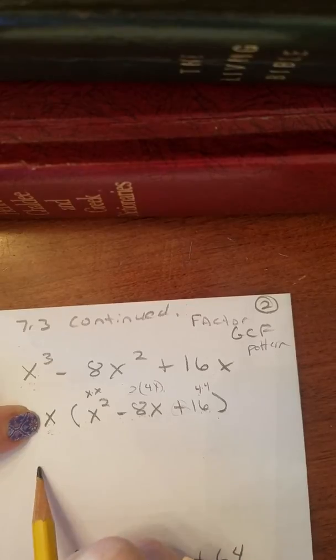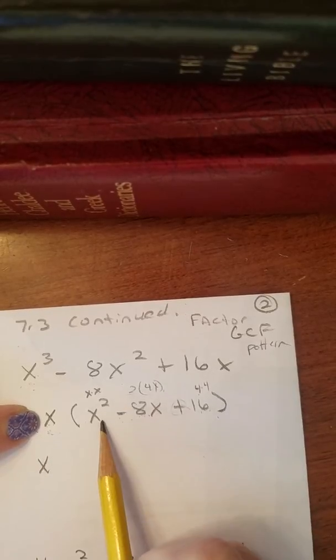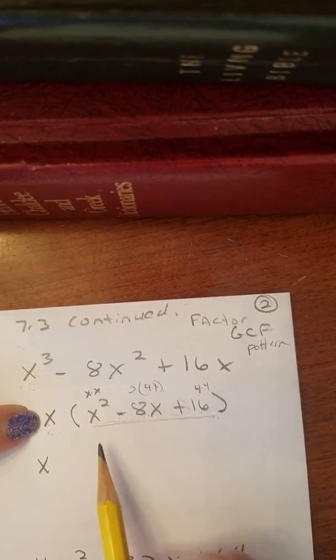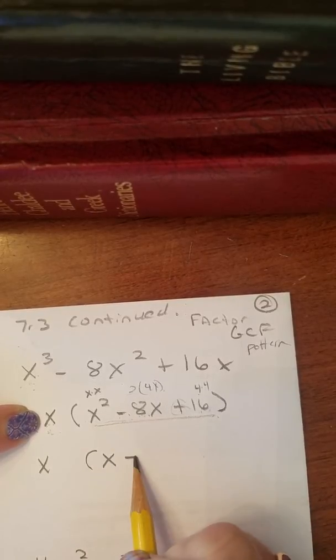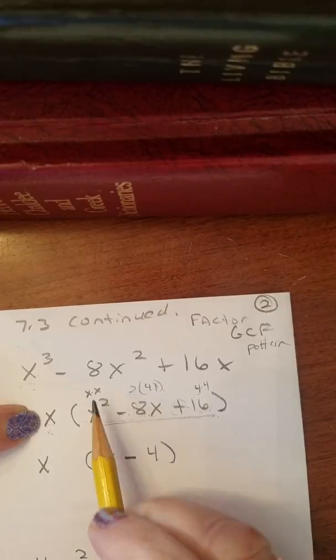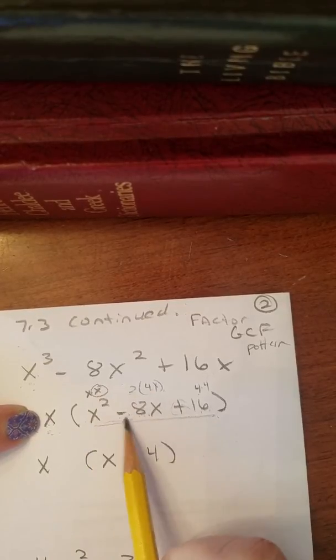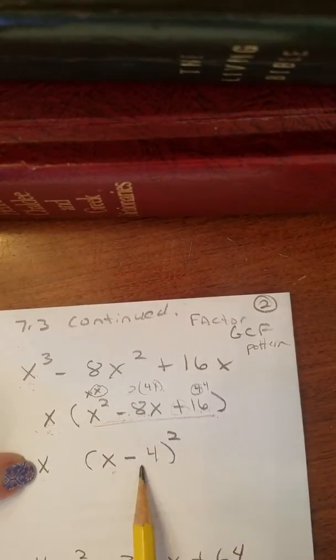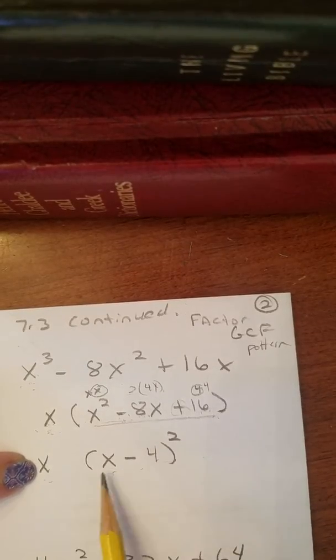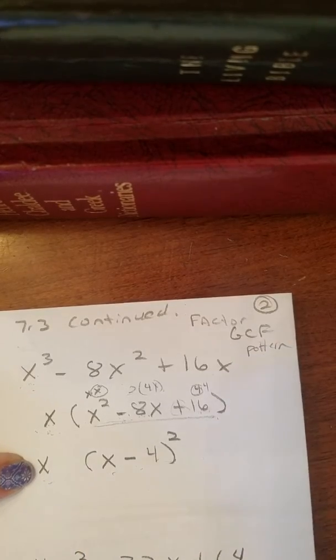So I'm going to write this x, bring it straight down, and then this right here is going to be factored to be x, keep the sign of the middle term, minus 4, squared. So this is x times the quantity x minus 4 squared. And we've now factored that trinomial.